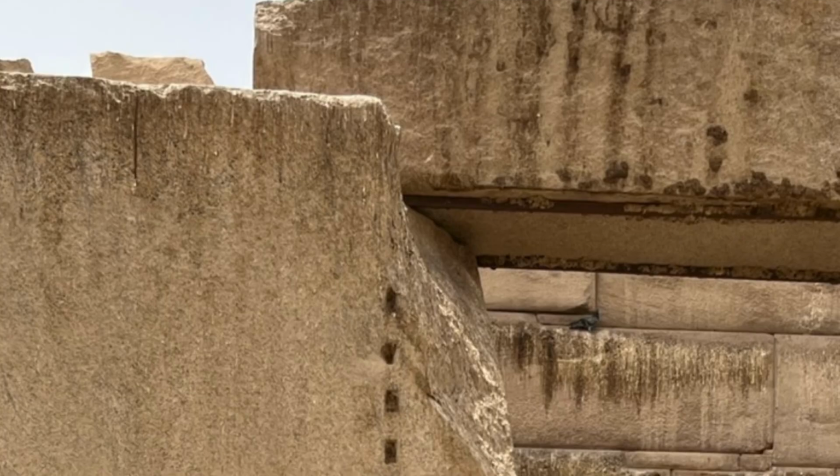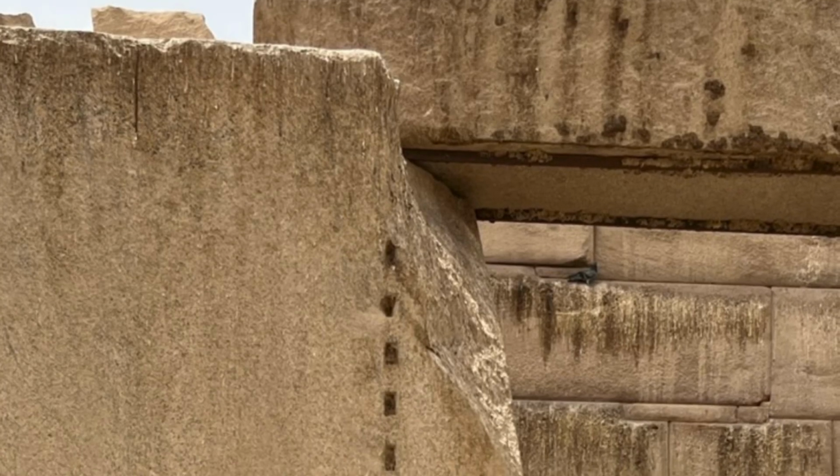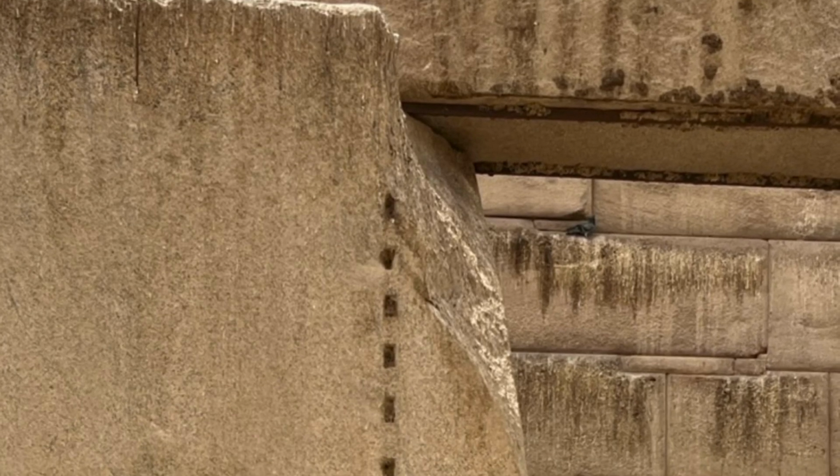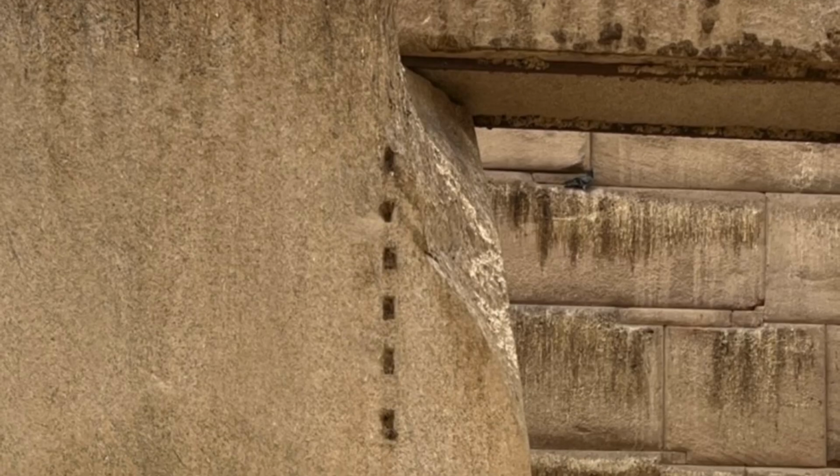So we're going to have a look at quarrying marks. Everywhere I went in Egypt, I noticed that the ancient sites looked like they had been, well, quarried at, so that someone had come along and tried to reuse a lot of the blocks there. And the Osireion was no exception.